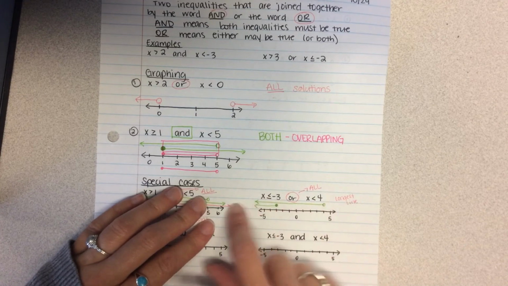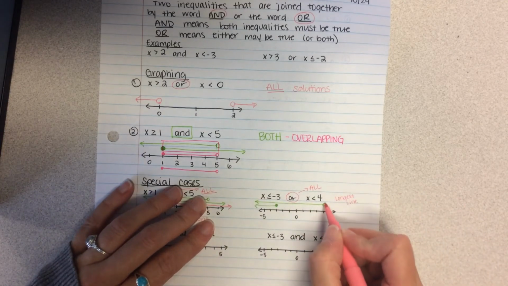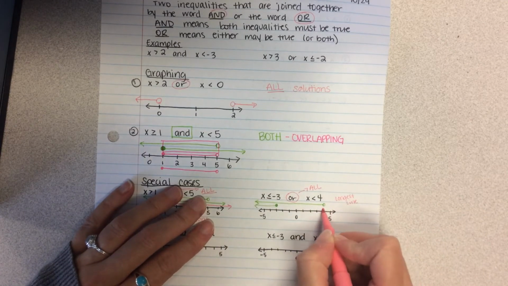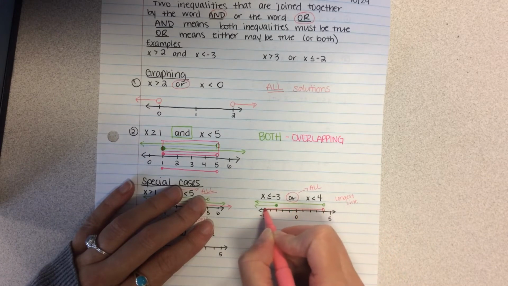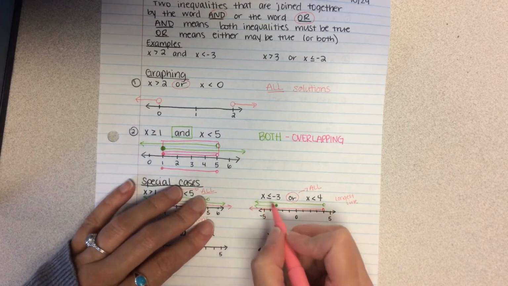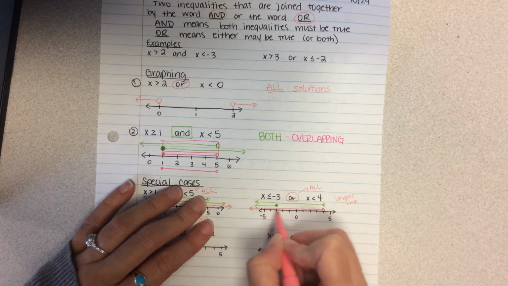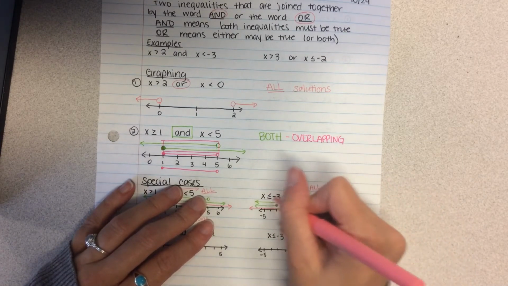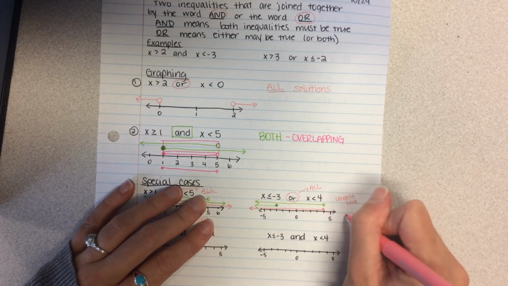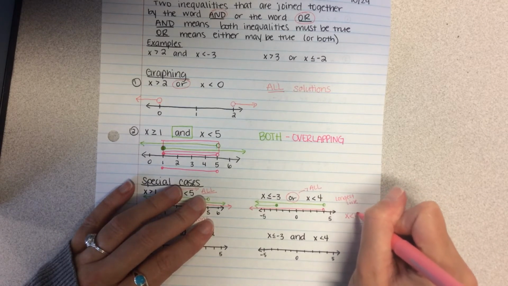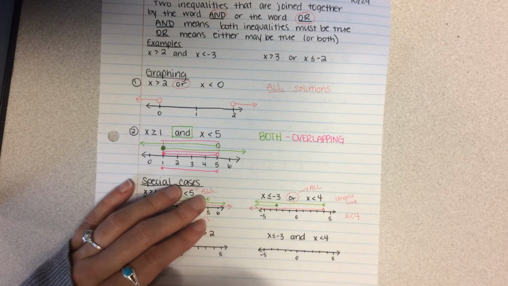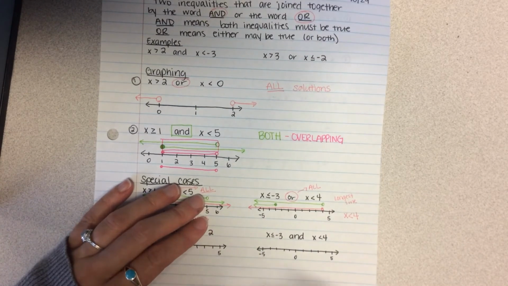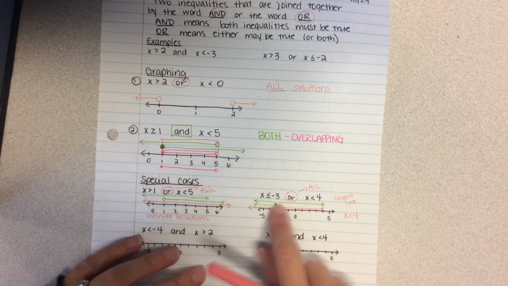But here where they're both pointing in the same direction, this longest line is going to represent all of my solutions because this shorter line is included in that line. So for this compound inequality, it's actually just representative of X is less than 4. So that's going to happen sometimes where you're going to have an OR and they're going to overlap.